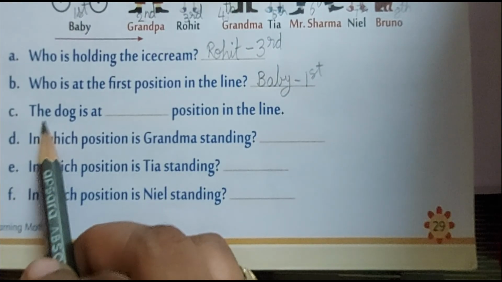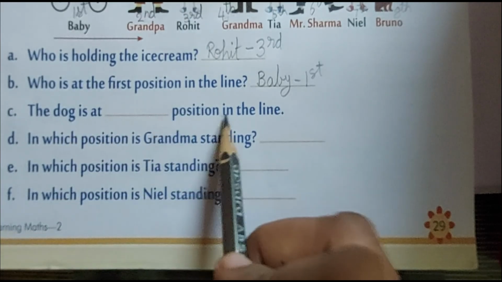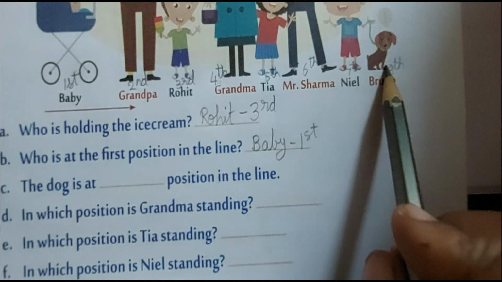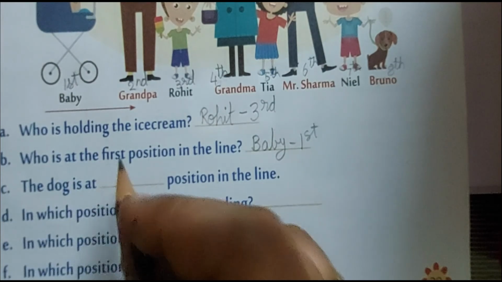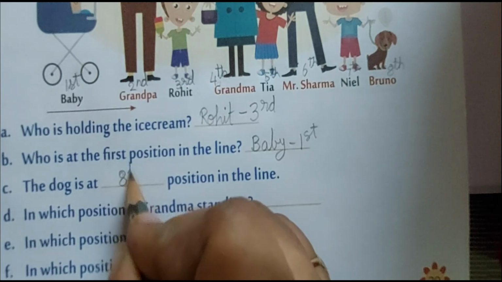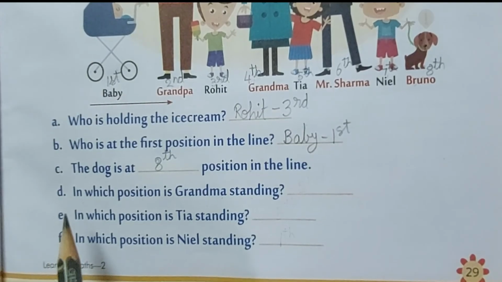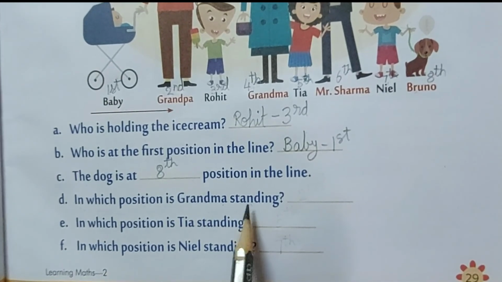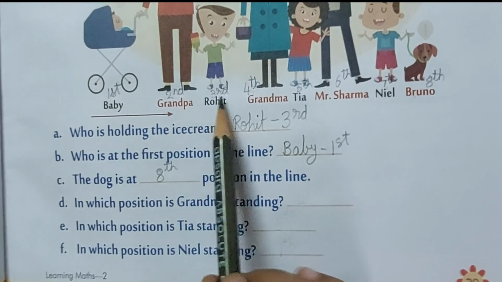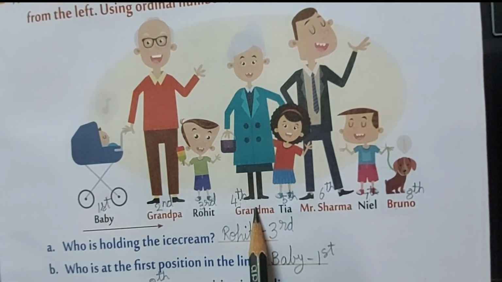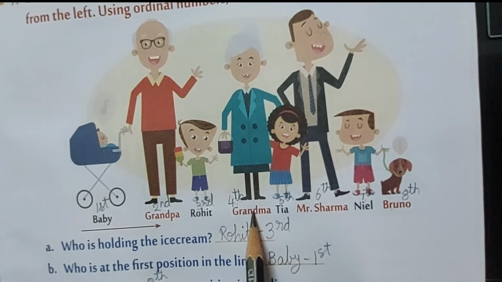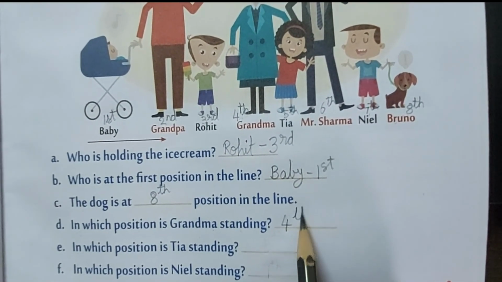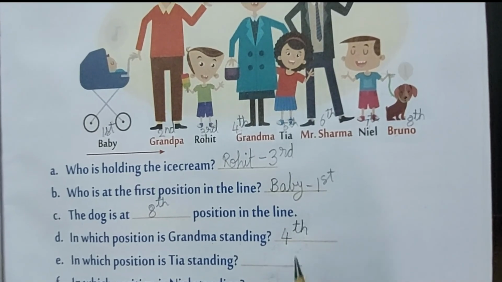Read the next question. The dog is at dash position in the line. Where is the dog, children? Yes, in the eighth position. The dog is at eighth position. Next one. In which position is grandma standing? Where is grandma standing here, children? Yes, in the fourth position. Here we have to write fourth. Grandma is standing in the fourth position.